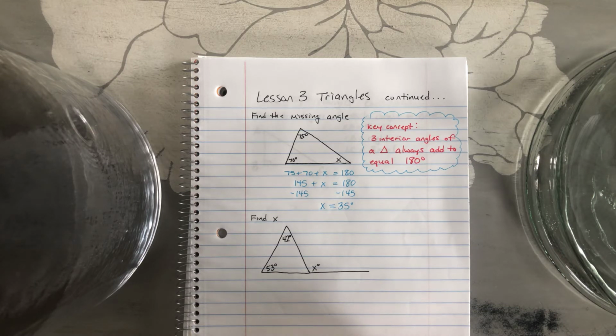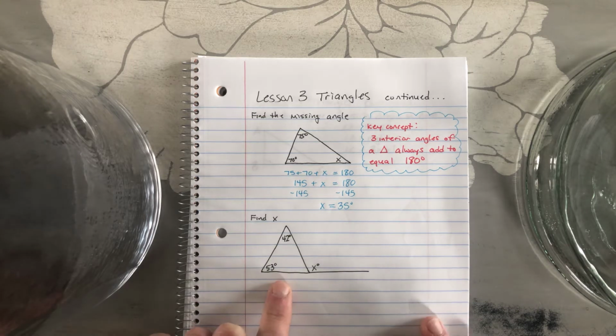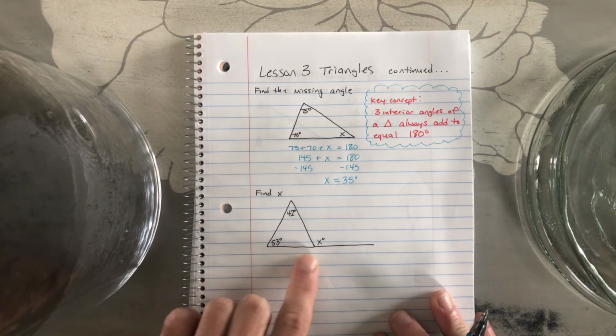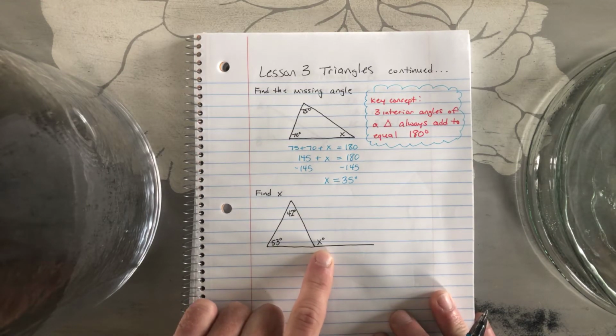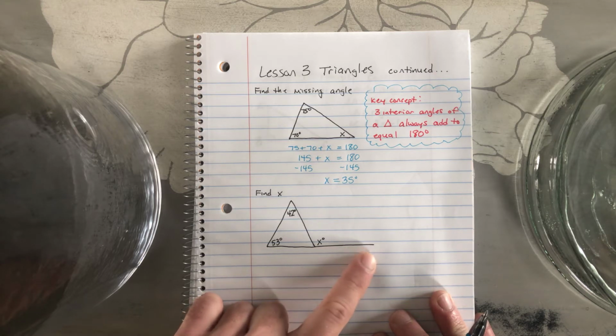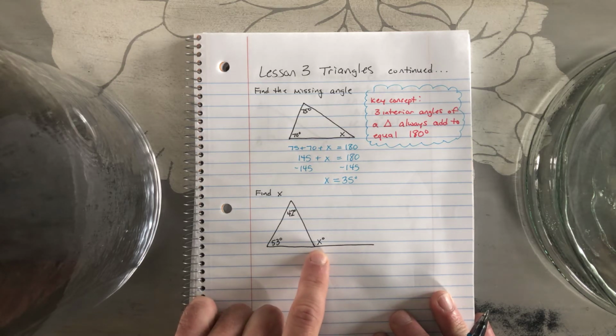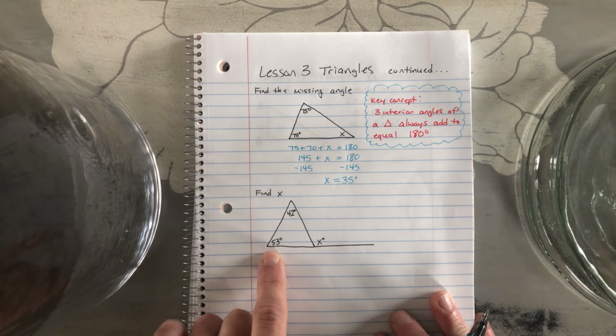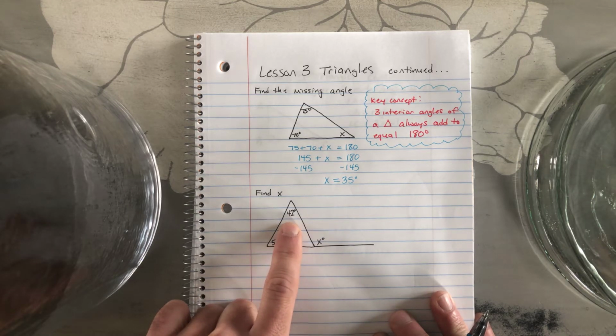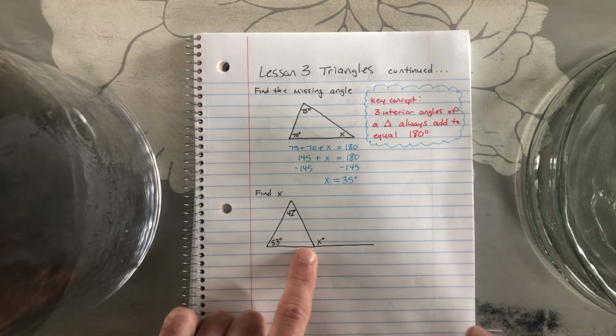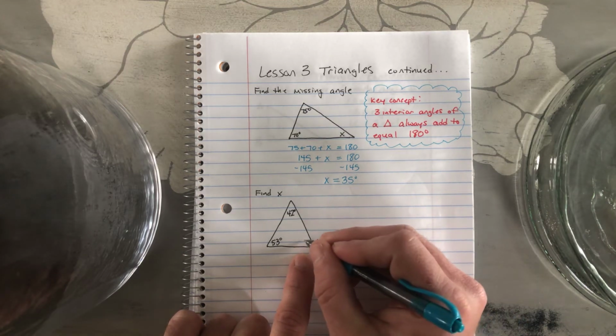It's also scalene because all the sides are different lengths. When the angles are different, that means the sides are different as well. So here's another one that looks a little bit different. We have a triangle here, and then the missing angle is called an exterior angle. This is an exterior side. So this is an exterior angle. We have this acute 53, another acute 42 degrees. And this one's not labeled, but I'm going to call it Y.